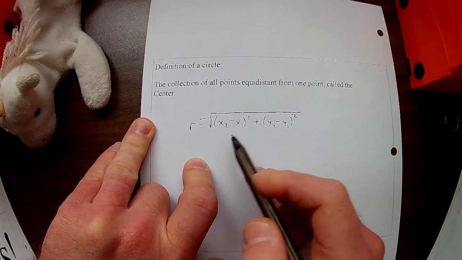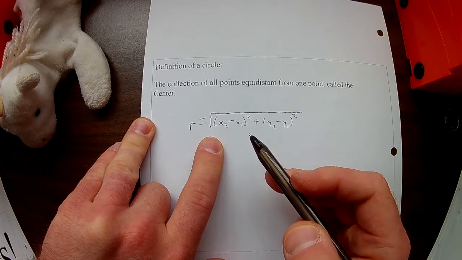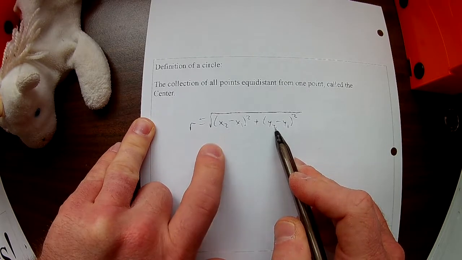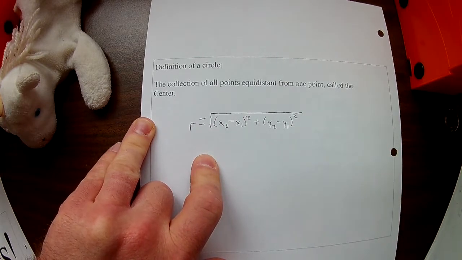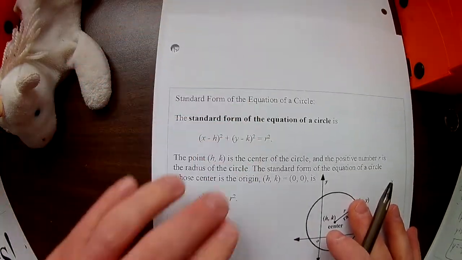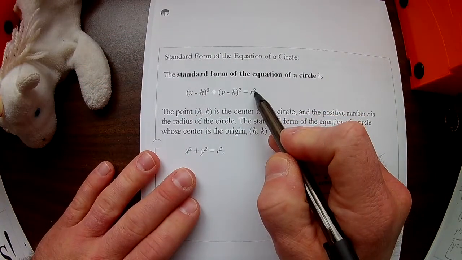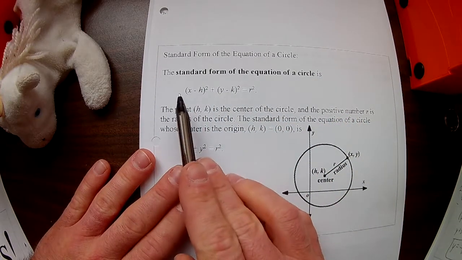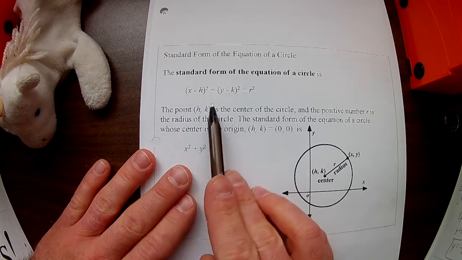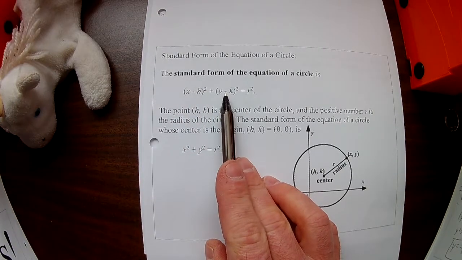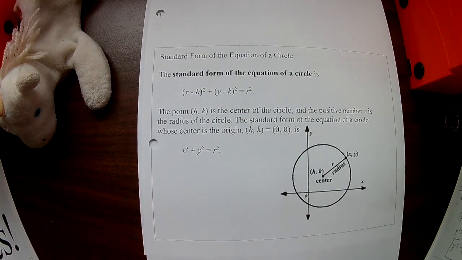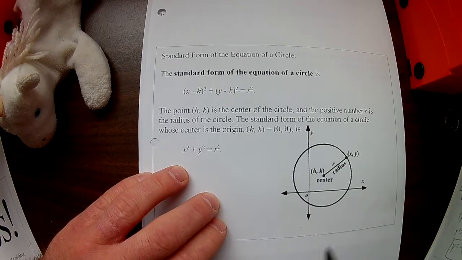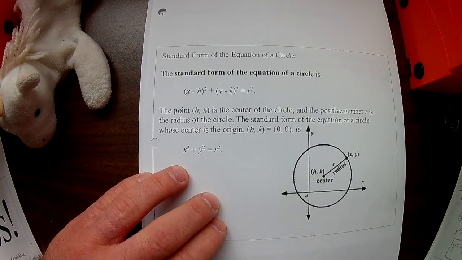What we can do here, instead of calling the center x1, y1, we call it something like h, k. And instead of having this square root, in the standard form of a circle, we square both sides. So the standard form of the equation of a circle is the quantity of x minus h squared plus the quantity of y minus k squared equals r squared. The point h, k is the center of the circle, and the positive number r is the radius of the circle.